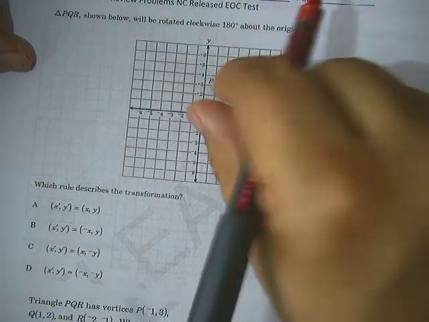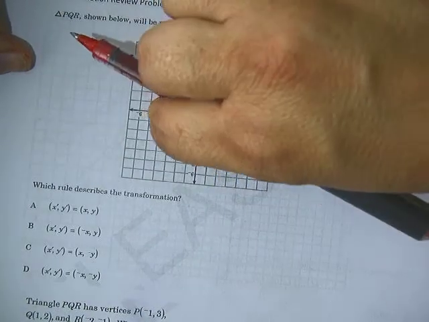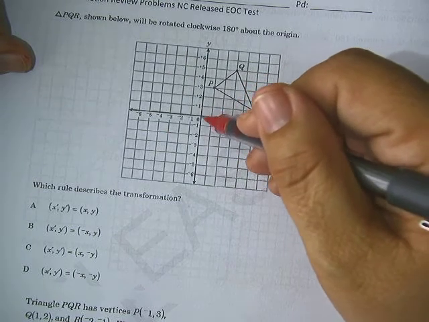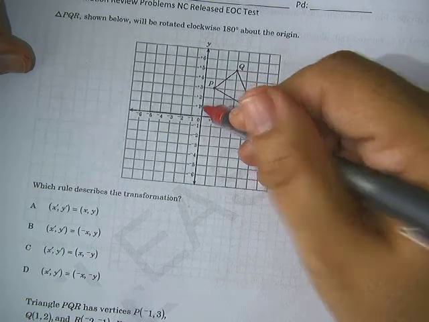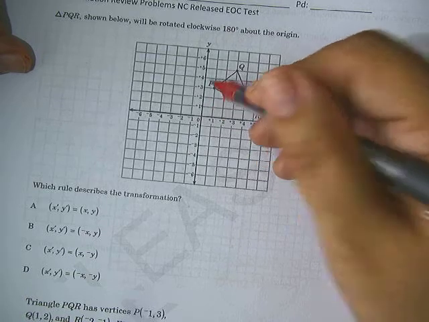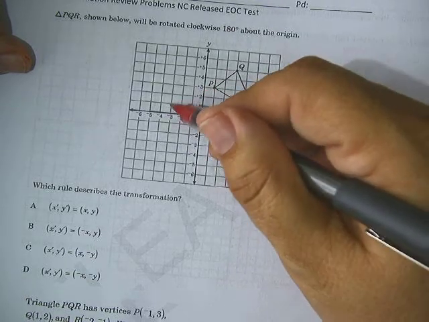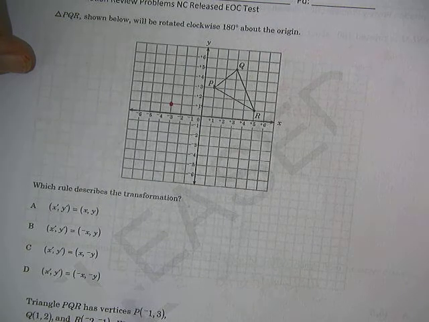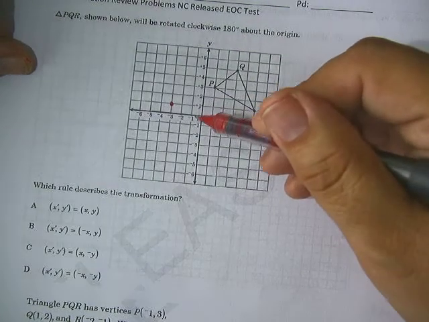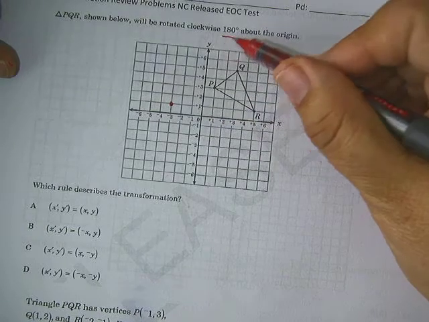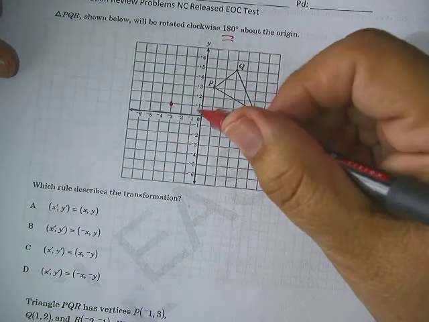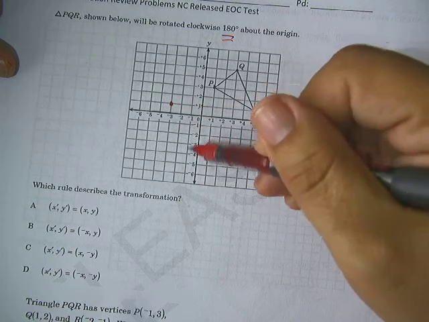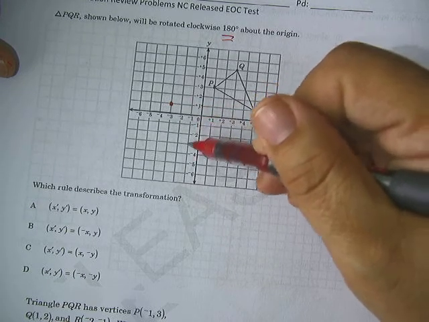So if I rotate this 90 degrees, that means it's going to turn like that. So instead of going to the right one, it's going to go up one. And instead of going up 3, it's going to go left 3. So there's my new point P. But that's just a 90-degree rotation. Then I'm going to do the same thing and rotate it another 90 degrees because it says 180. So instead of going left 3, down 1, I'm going to go down 3, right 1.